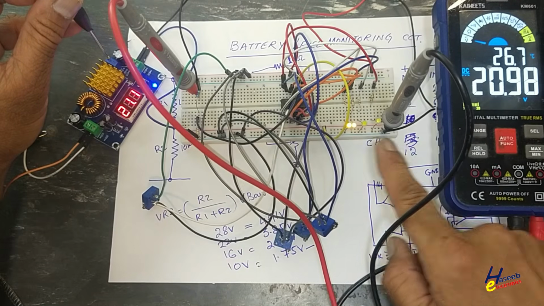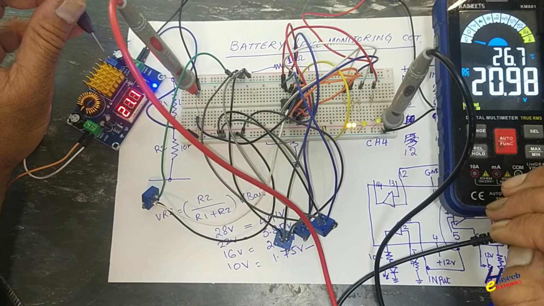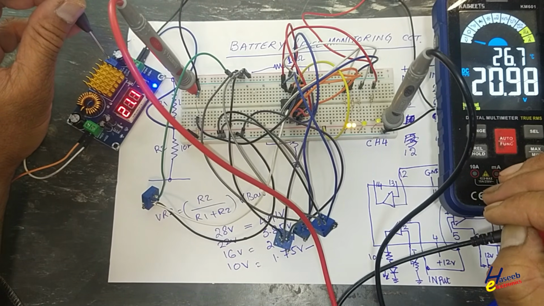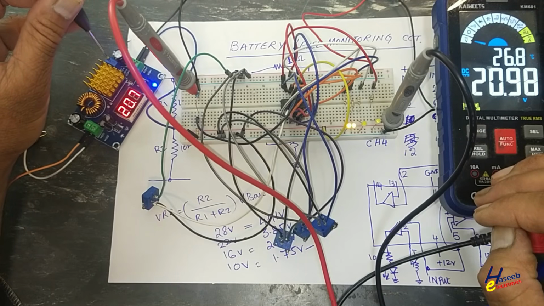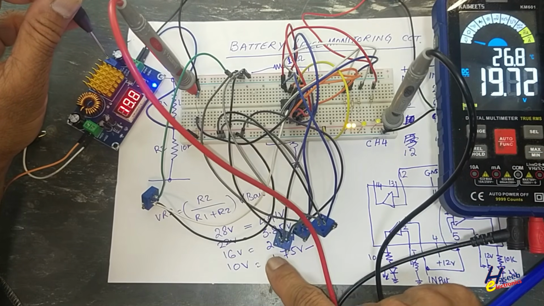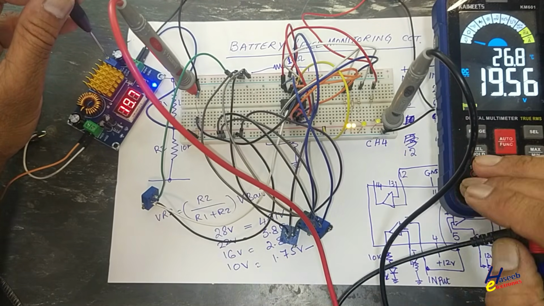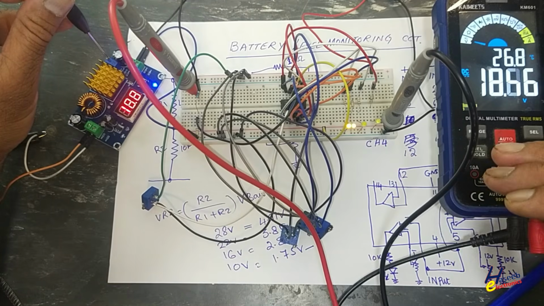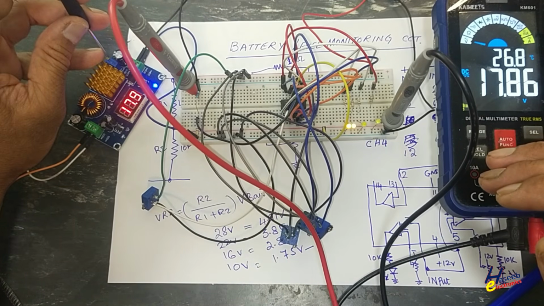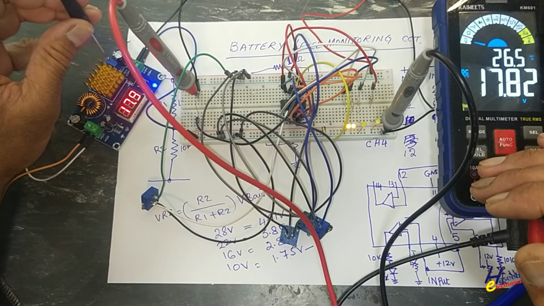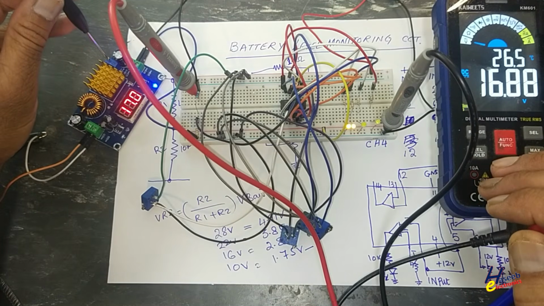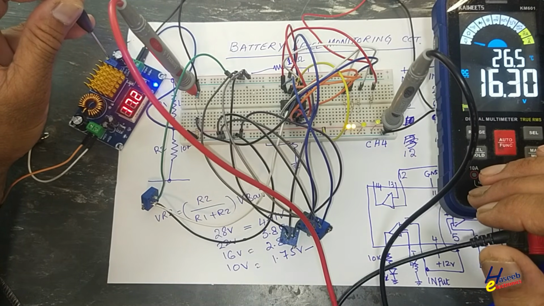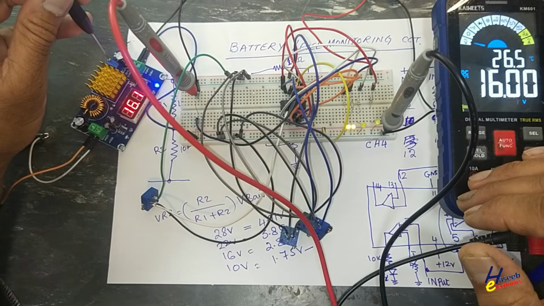Yes, at 21 volt the LED is off now. Next LED around 16 volts. When the battery is discharging and reaches 16 volt, the next LED will turn off.